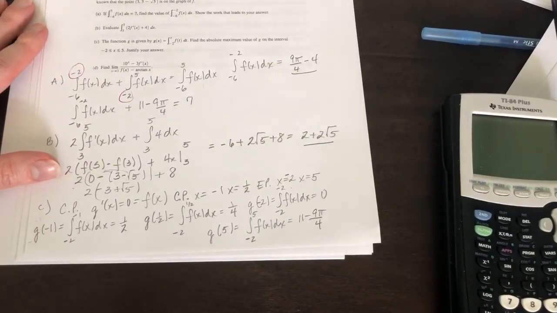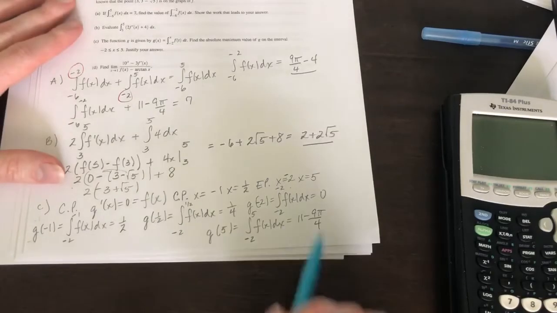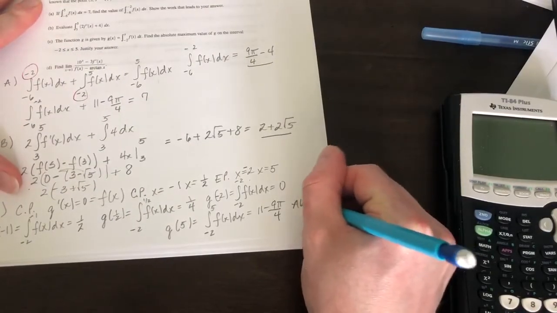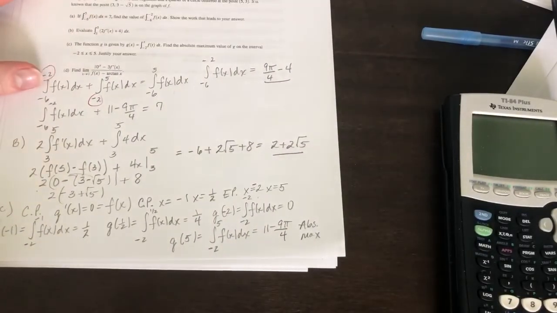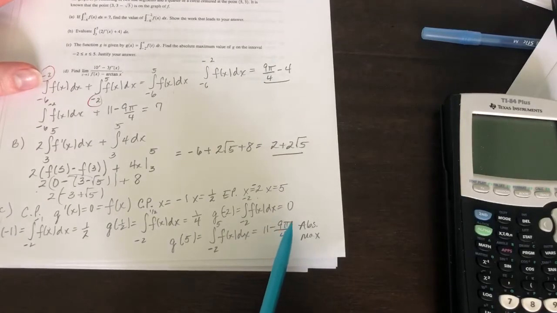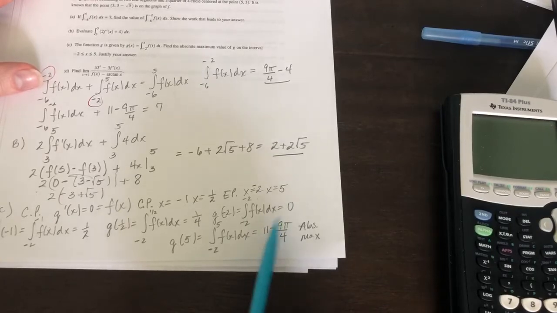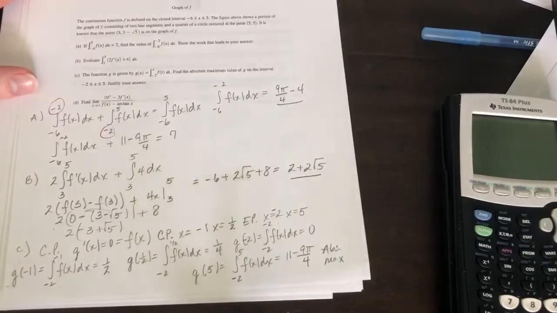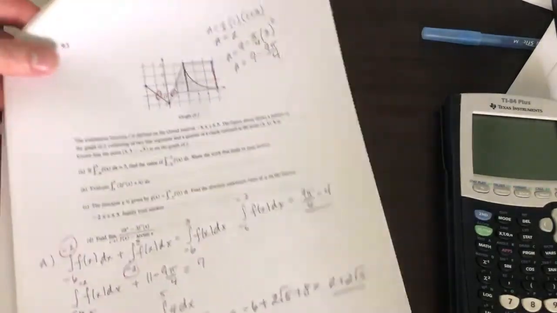Okay, so we're looking for the absolute max, and I'm going to say that, let's see, 9 pi over 4. Yeah, so this is going to be your absolute max. Remember, pi is about 3, so 3 times 9 is 27. 27 divided by 4 is going to be 5 point something, so it's going to be around 6. So that's going to be your absolute max. Part D. Okay, I'm going to go up here and do part D because I ran out of room.